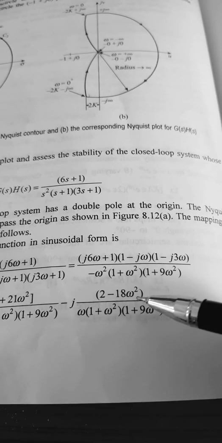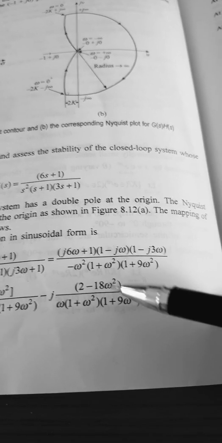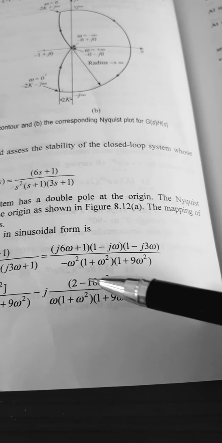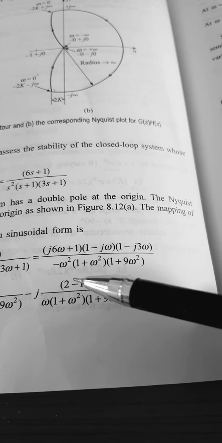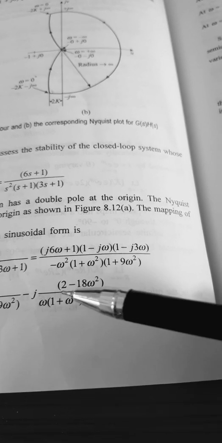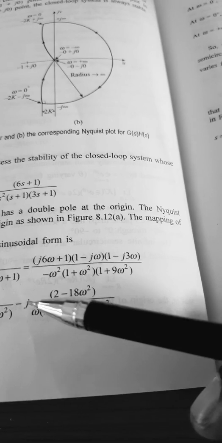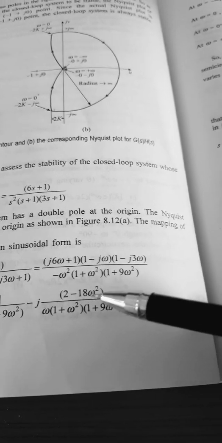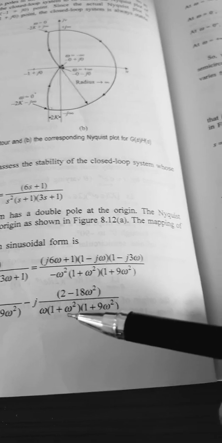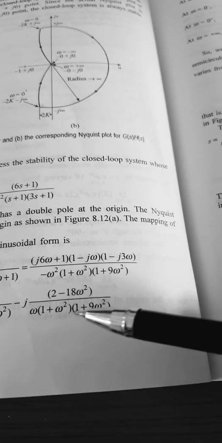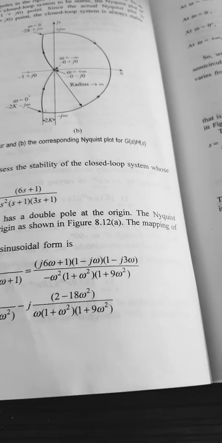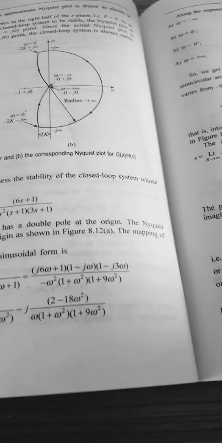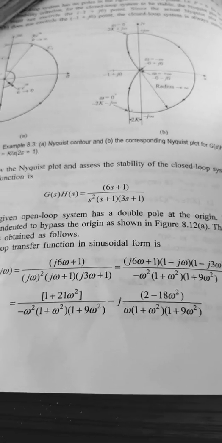Then if you substitute infinity in the imaginary term, minus j, 2 minus 18, this is infinity square. But here you can see there is a minus of minus. Here 1 plus omega square is there, and here 1 plus 9 omega square is there.